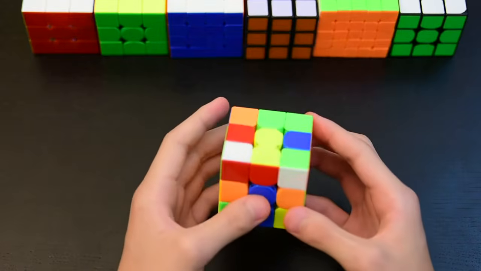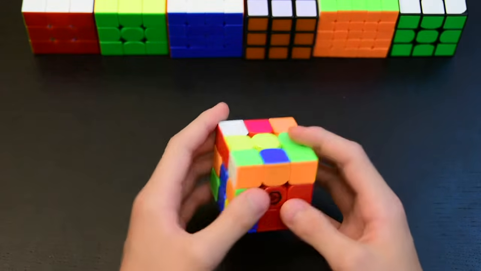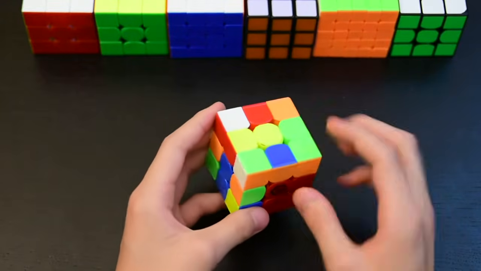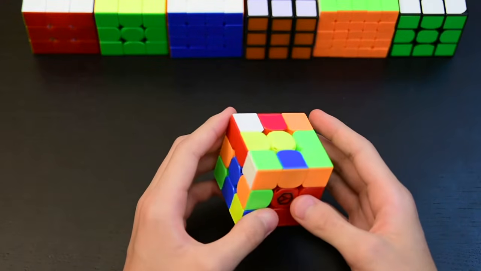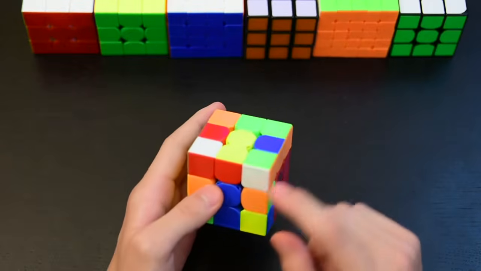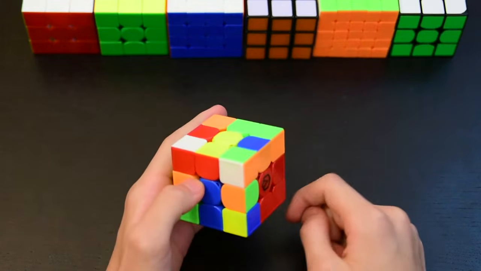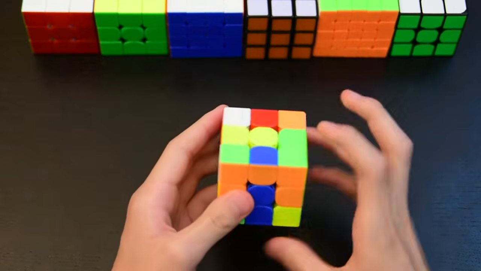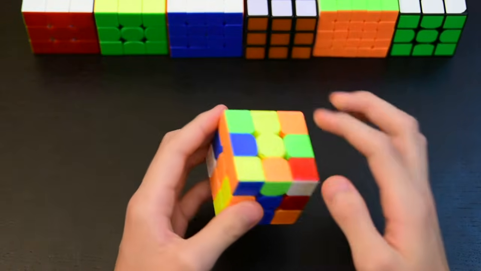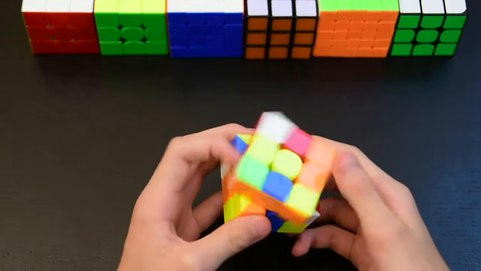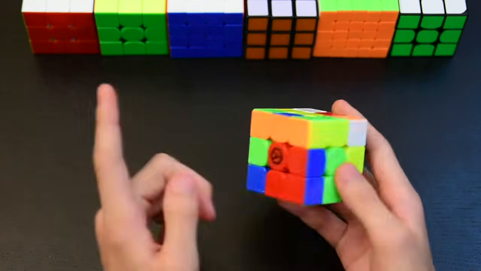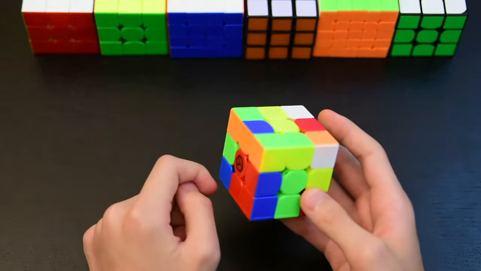And if you don't have a matching corner and edge piece in the top layer, then whichever one you don't have, move it up so that it is in the top layer. So for example, with this white, green, and orange corner piece, its edge piece isn't in the top layer. So what we would do is move it so that they're both in the top layer. However, I'm going to be focusing on the orange and blue matching pieces right now.